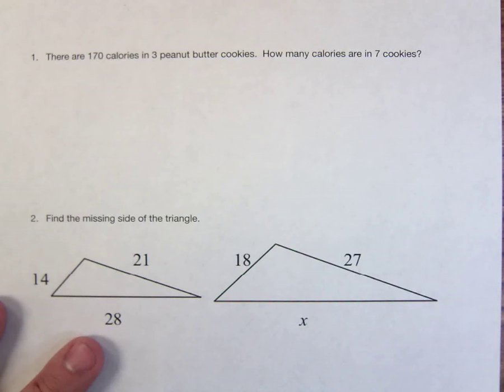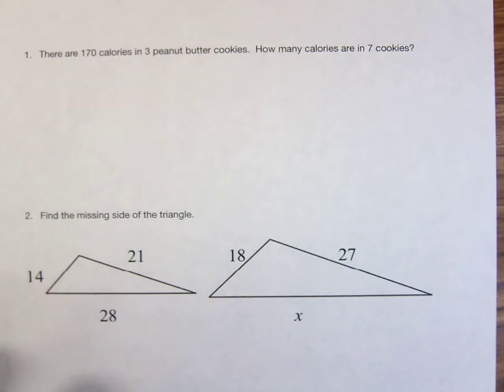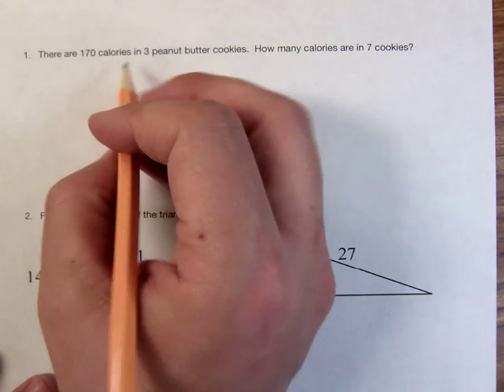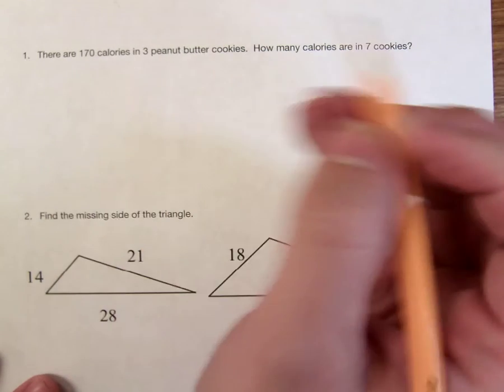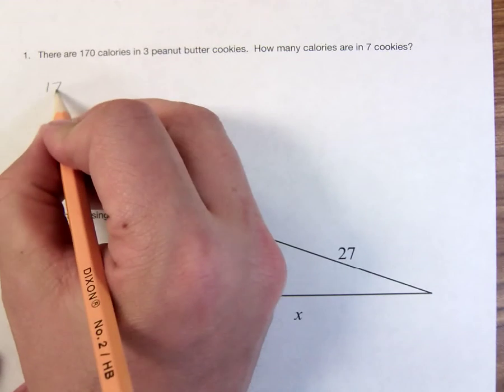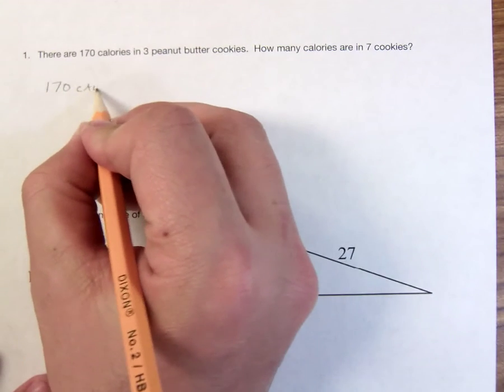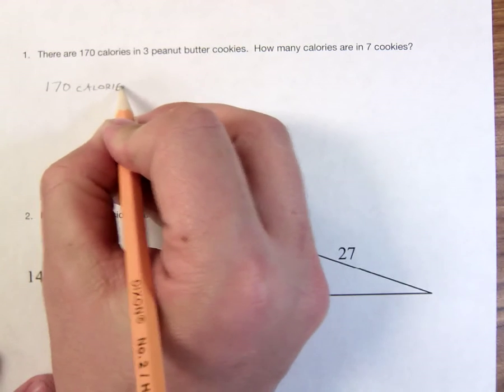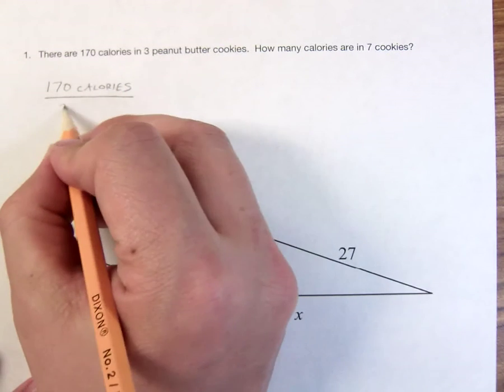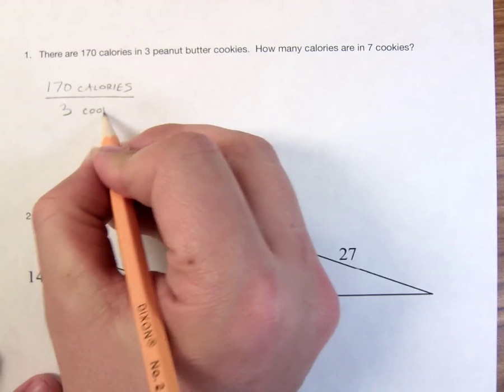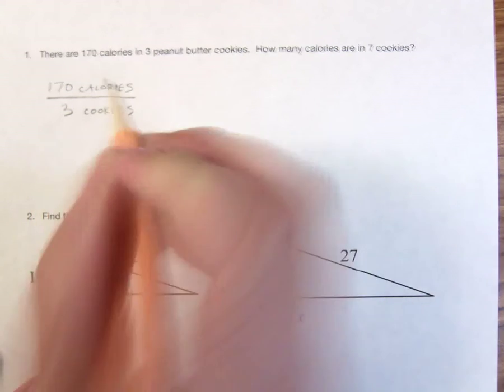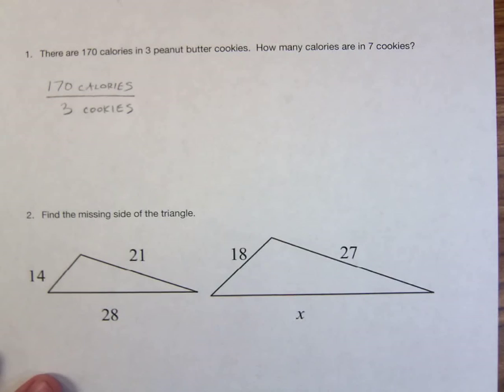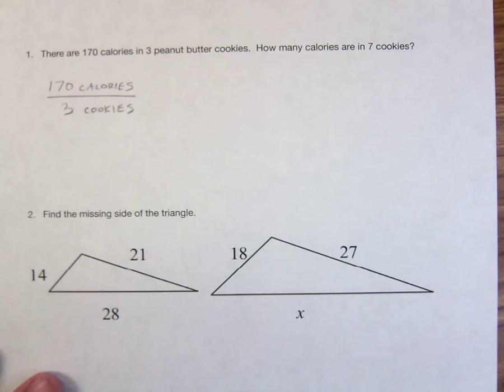And I'm saying it like that, calories per cookie, because in math, the word per signifies the fraction line. So if I say there are 170 calories in 3 peanut butter cookies, I could say there were 170 calories per 3 cookies. Calories on the top, cookies on the bottom, so calories per cookie.